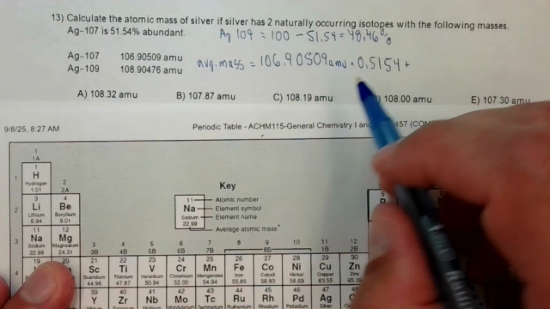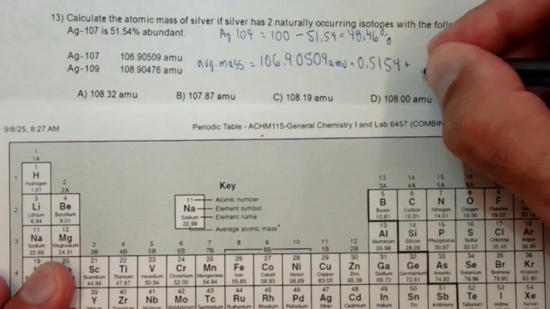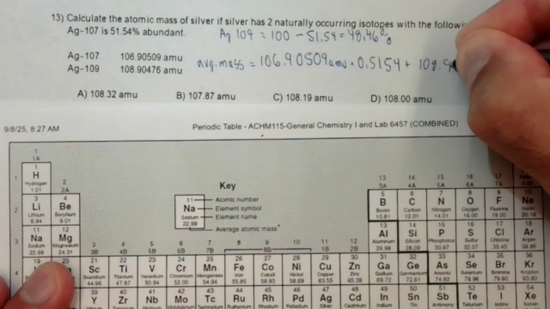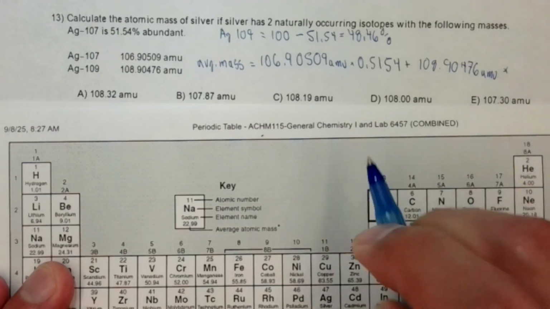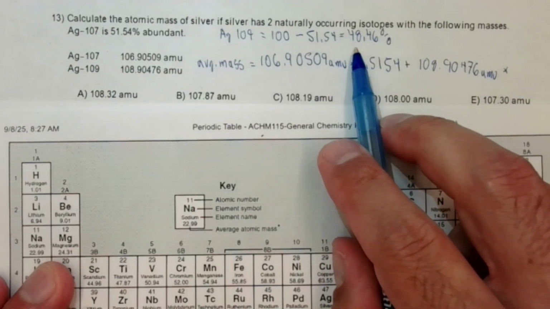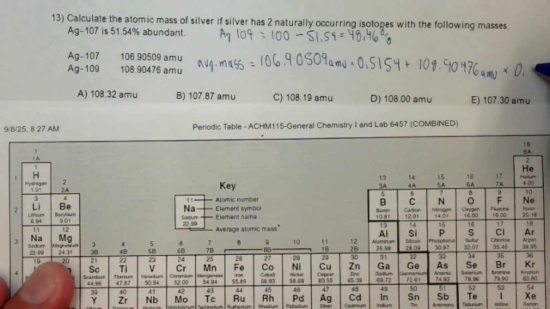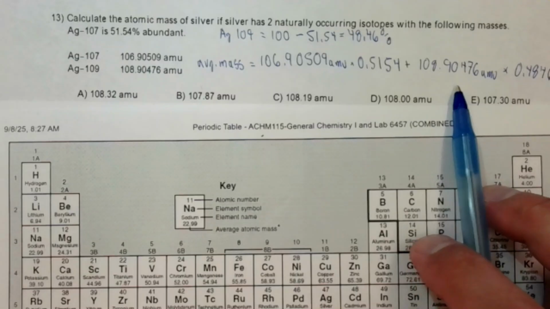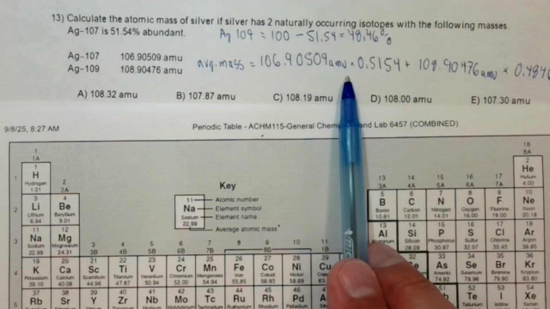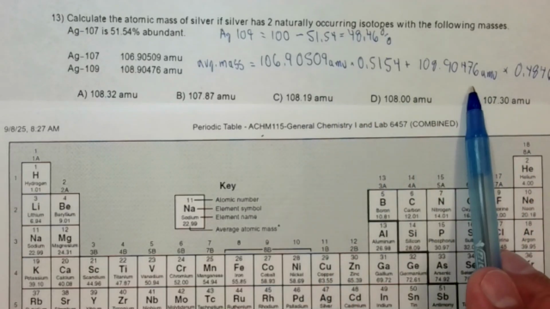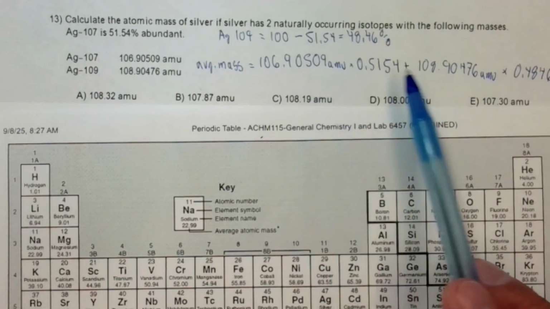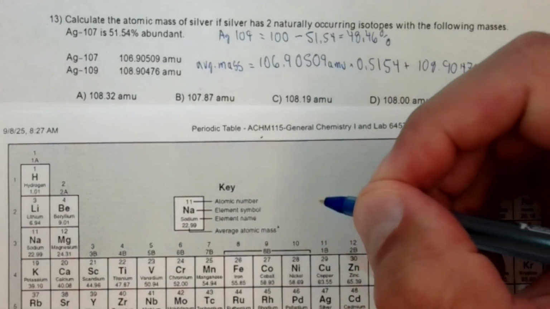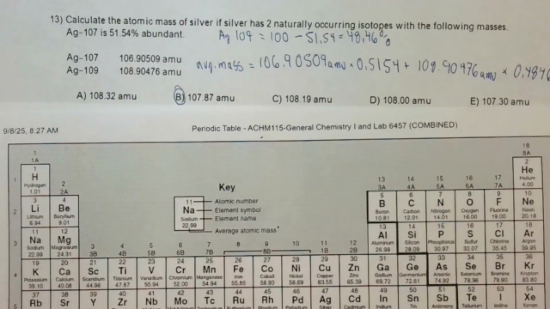So this one is now the other isotope, 109, which is 108.90476 AMU, times its percentage as, again, a number, not as a percentage, so 0.4846. When you multiply those two things and add them together, you find that the first one is 55.09888 AMU, and the second one is 52.77525 AMU. I'm not going to write all that down right now. And then when you add those two things together, what you find is that the overall is 107.87 AMU.